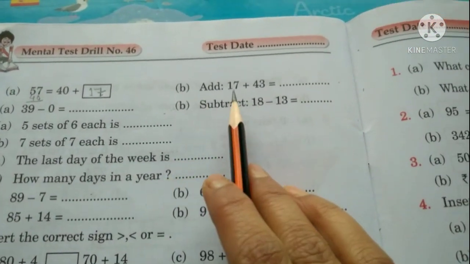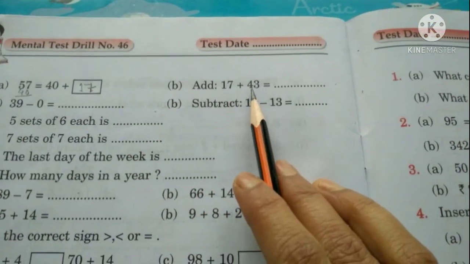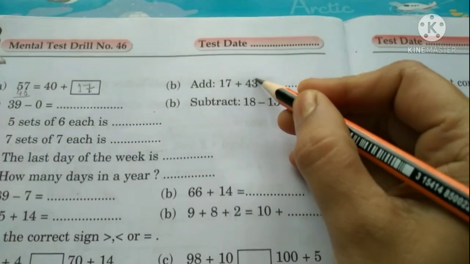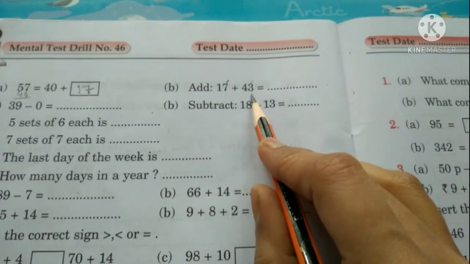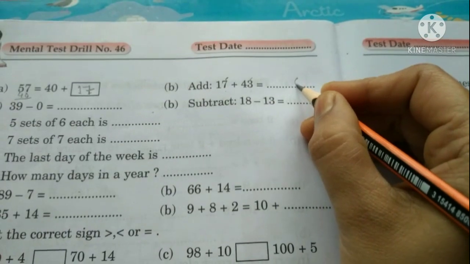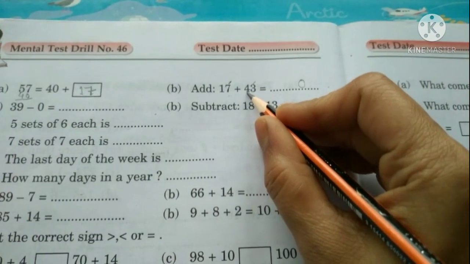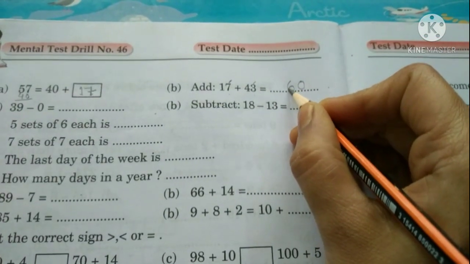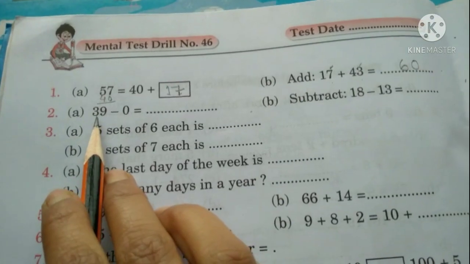B part. Add. Simple addition. 17 plus 43. First you will add the ones place. 7 plus 3, 10. 1 carry. 1 added with 4 is 5, plus 1 is 6. So the answer is 60.